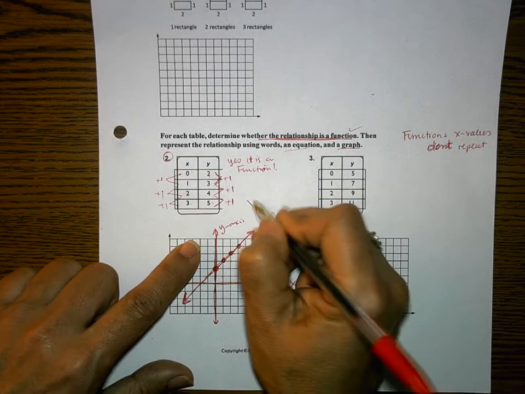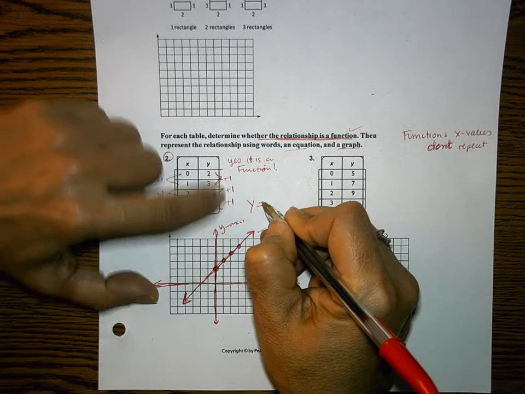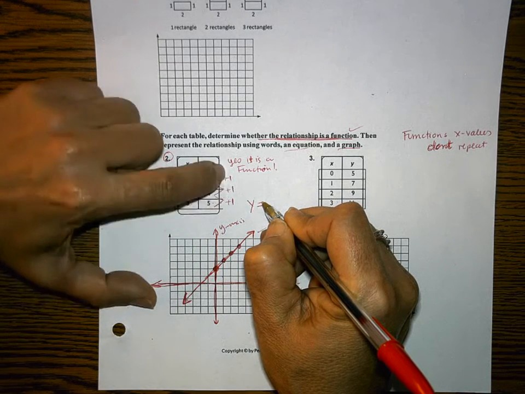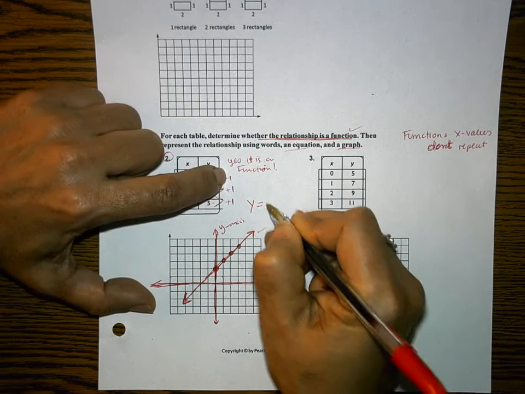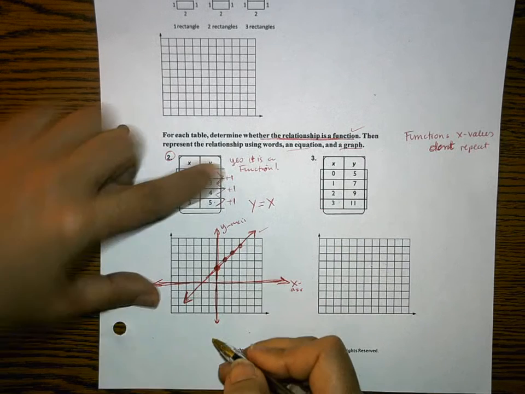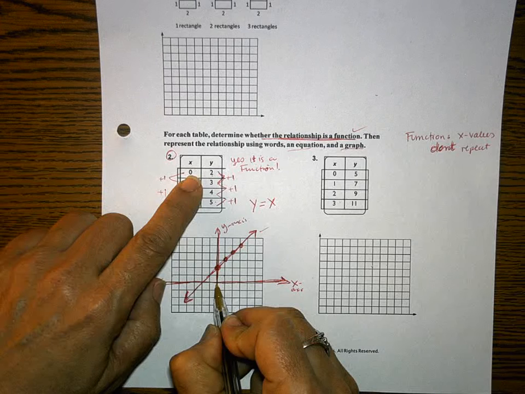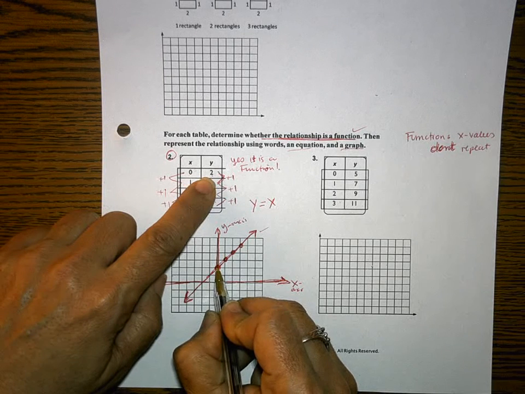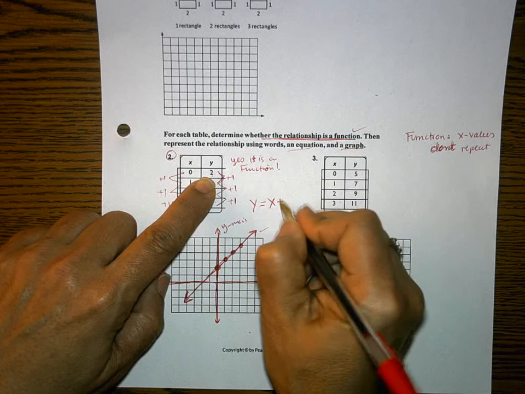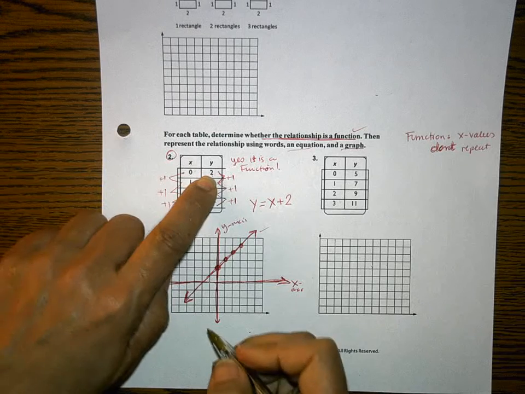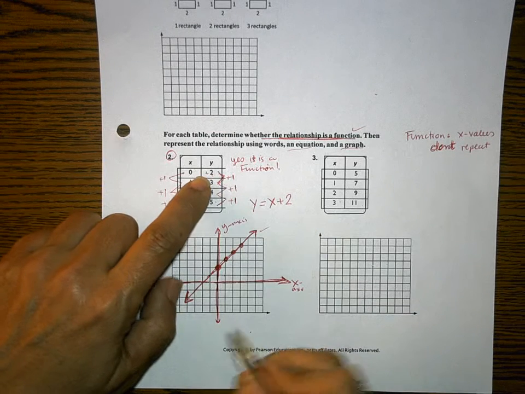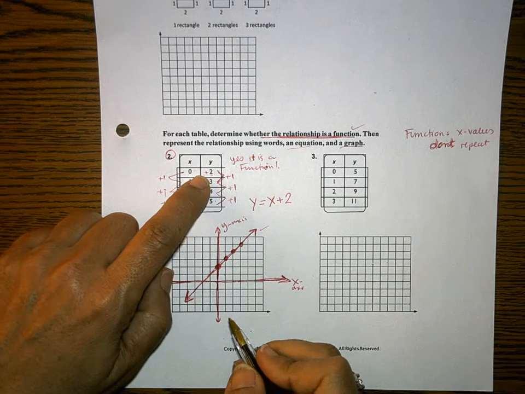So we write y equals, this value right here is what we multiply the x value. So 1 times x, right there. But my initial amount is a 2. When I had a 0 for x, I also got a 2 for y. So I add a 2 to the back. A positive 2 because this is a positive 2. Okay? So that is our rule for this.